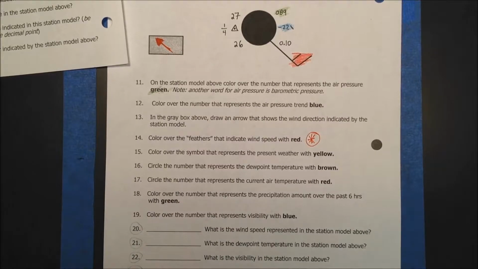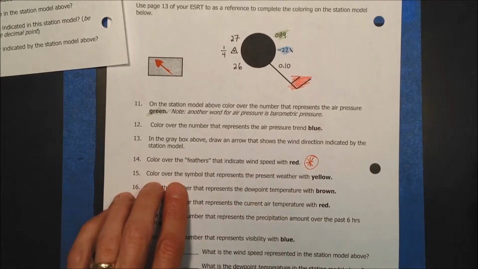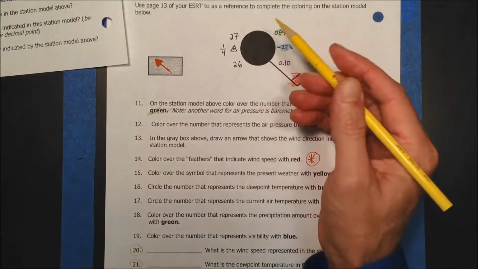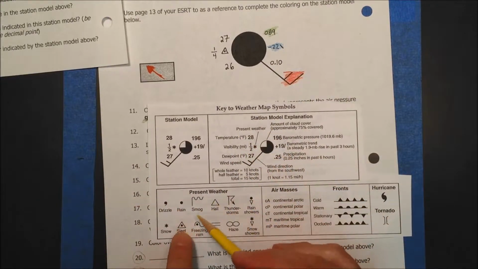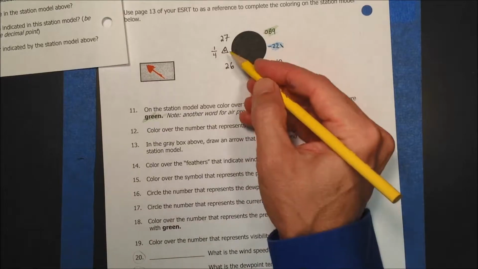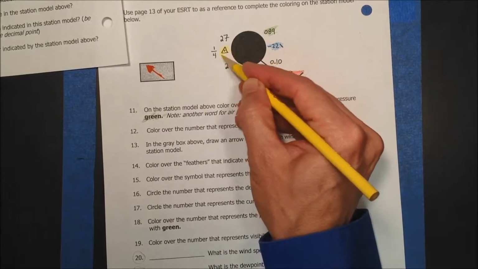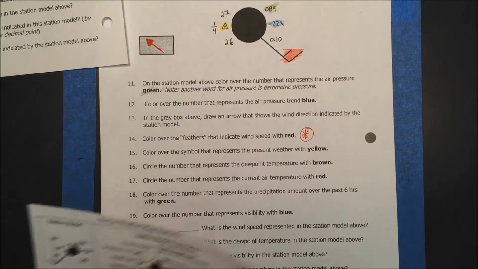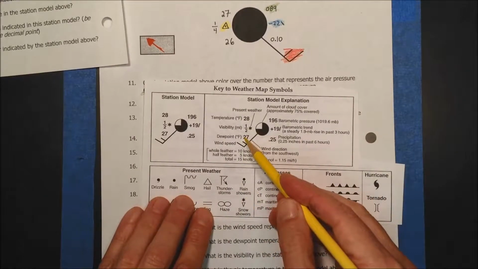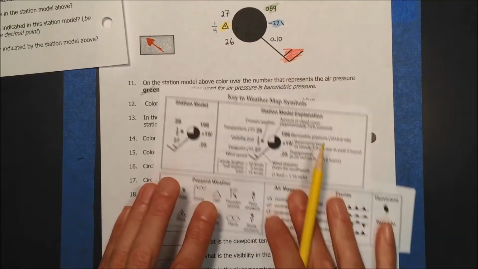15, color over the symbol that represents the present weather with yellow. So this is the present weather here. You could look here again. Present weather is here, and actually that would be sleet in this case. So I'll color over it with yellow. 16, circle the number that represents dew point temperature with brown. Dew point temperature is here. So on the circle it's going to be right there. It's going to be 26.